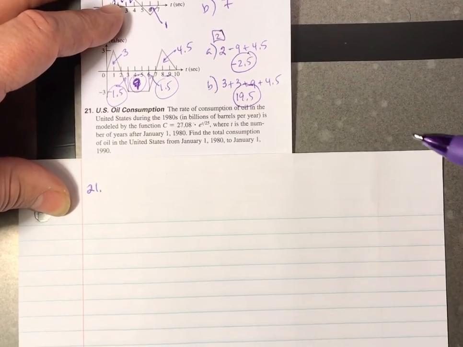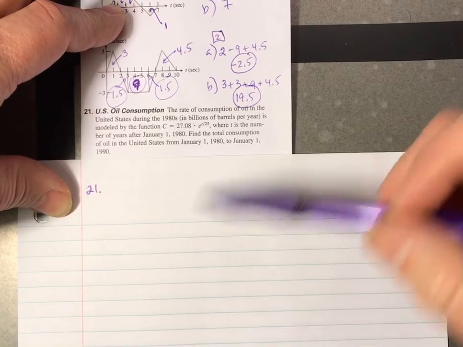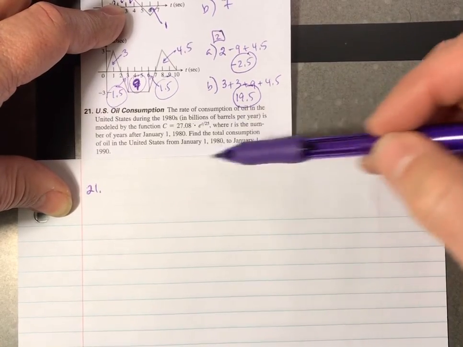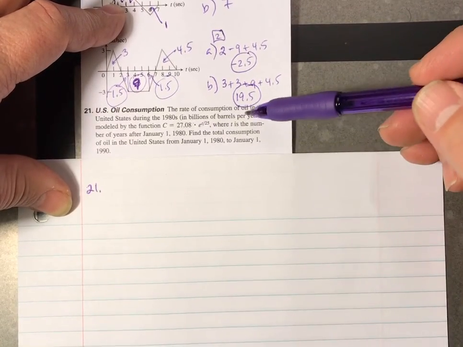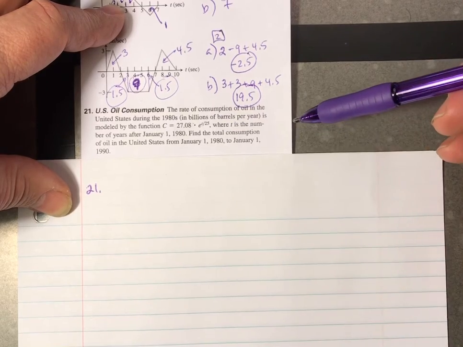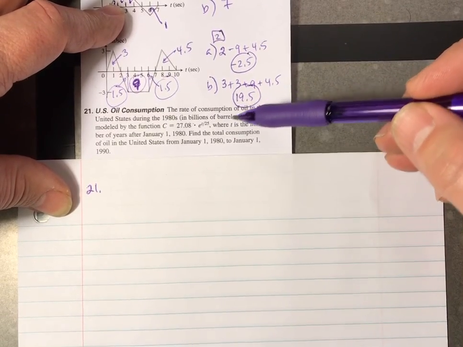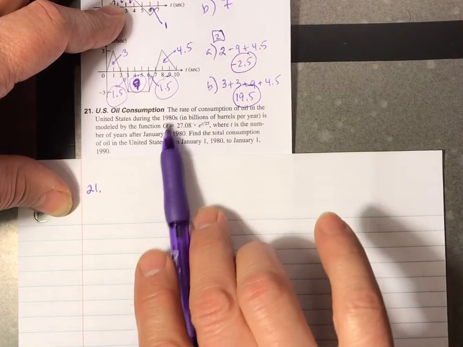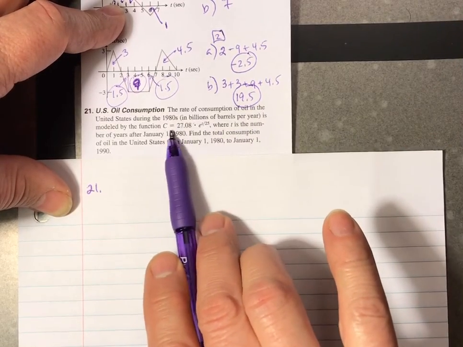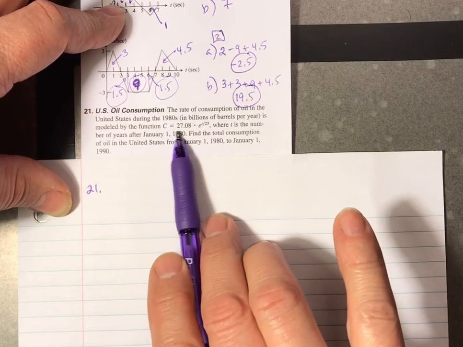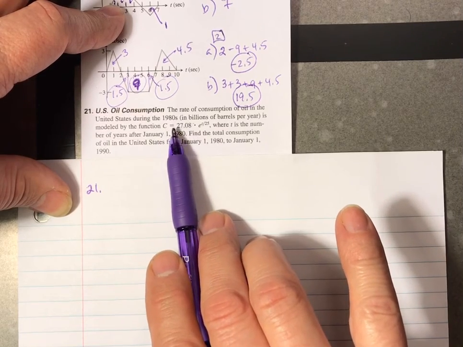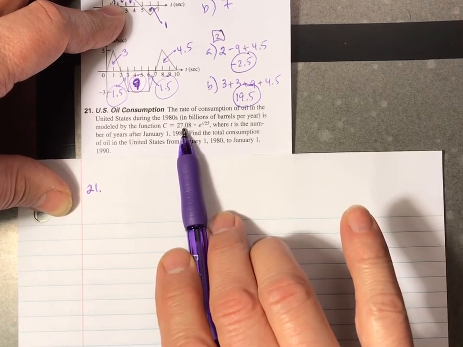Numbers 21 through 24 really are very similar. It's just the application of the integral here is different for each problem. Here we're talking about the rate of consumption of oil in the U.S. during the 1980s, and we're given this function. And notice that this is a rate of consumption of oil.